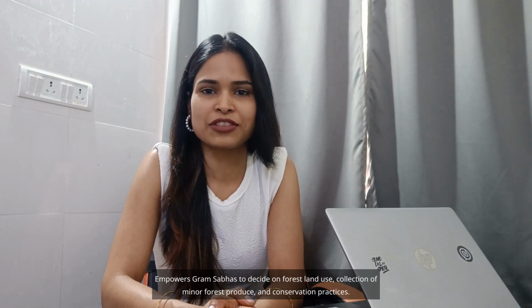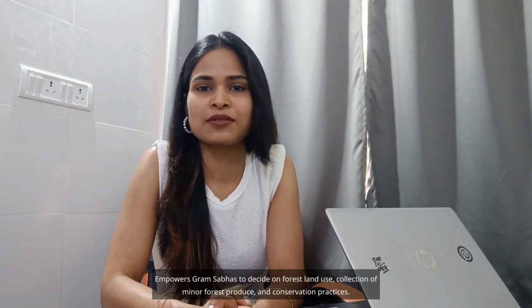2. The Forest Rights Act, 2006, recognizes the traditional rights of forest dwellers and tribal communities. It overrides several provisions of the Indian Forest Act where in conflict. It empowers Gram Sabhas to decide on forest land use, collection of minor forest produce, and conservation practices.